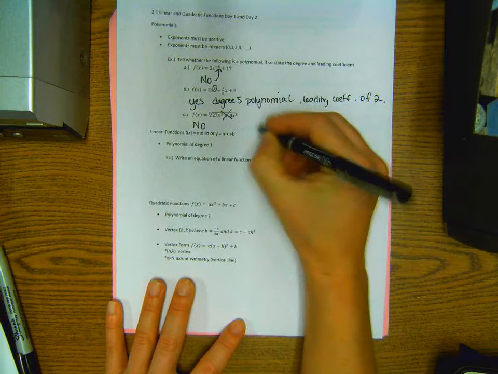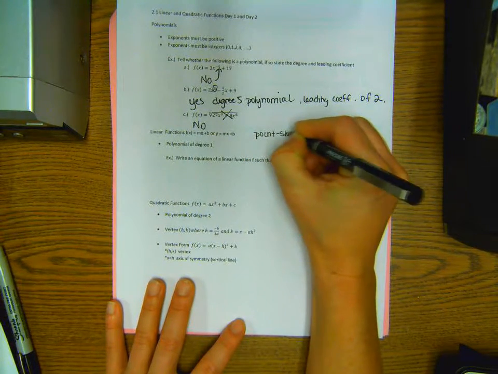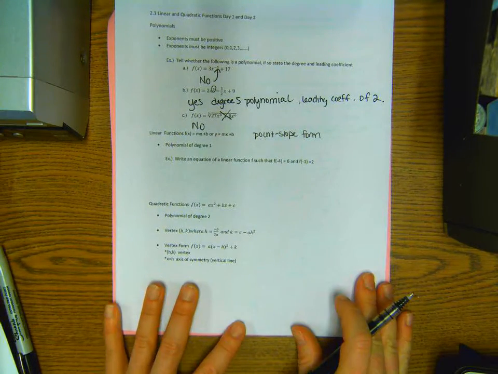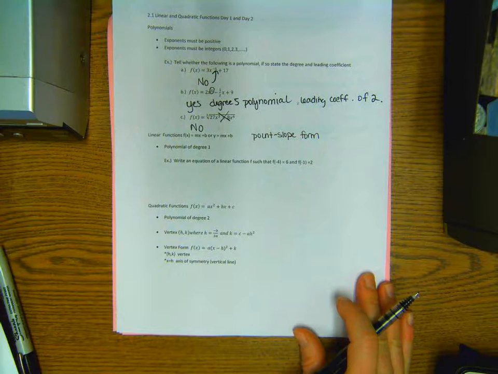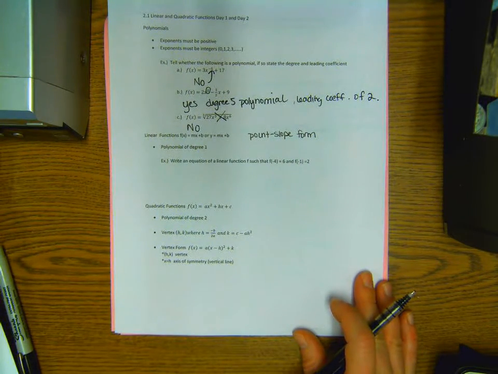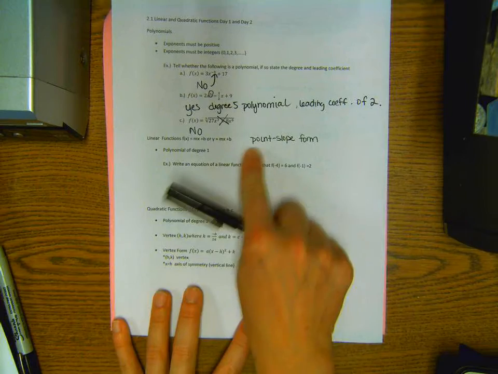I have another form called point-slope form. And point-slope form actually is kind of the precursor to slope-intercept form if you're given 2 points. In AP Calculus, actually in the AP test, they say everything can be left in point-slope form.